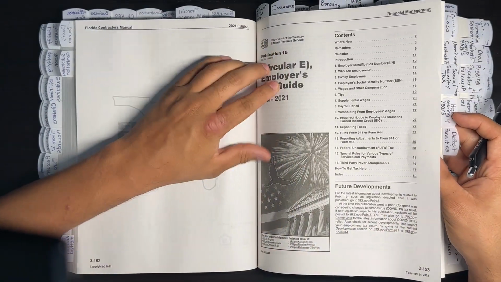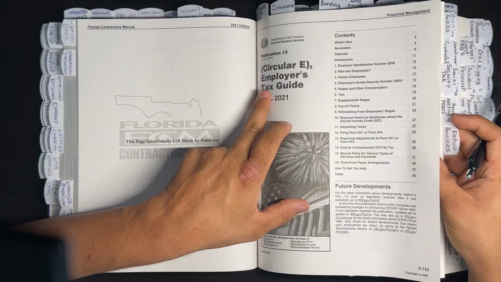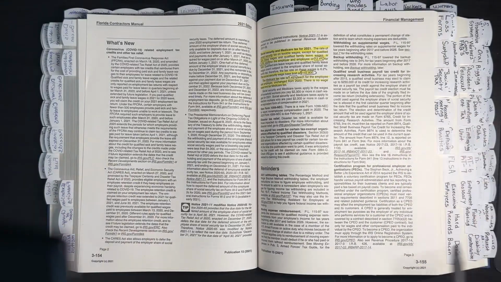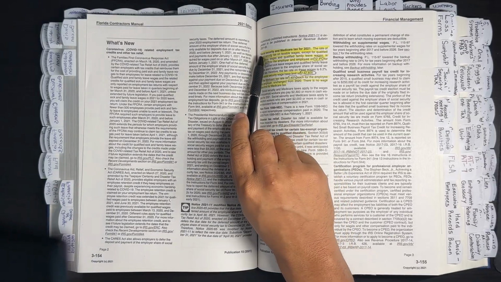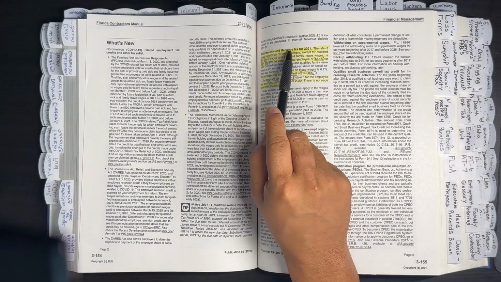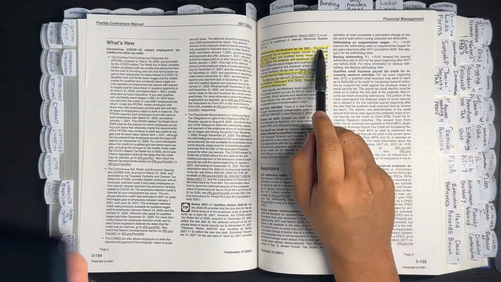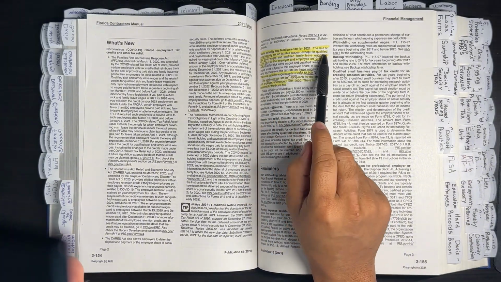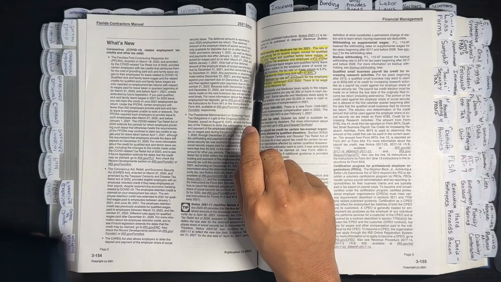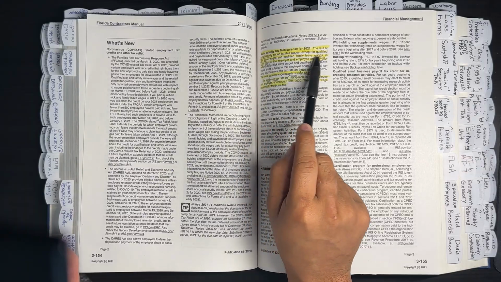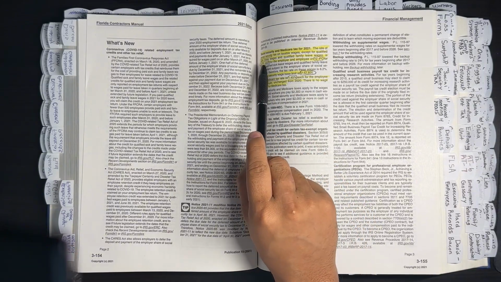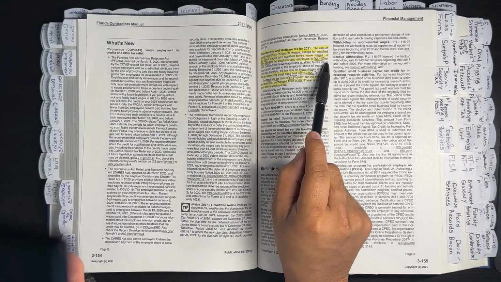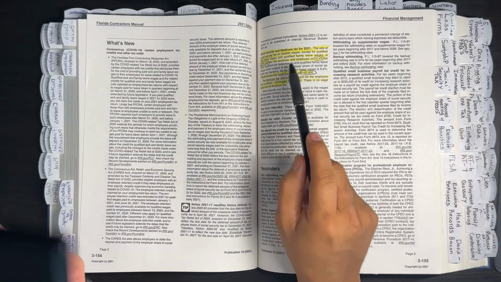Next one, guys, is Circular E, Employer's Tax Guide. Very important. On page 155, you want to highlight Social Security and Medicare tax for 2021. The rate of Social Security tax on taxable wages, except for qualified sick leave wages and qualified family leave wages, is 6.2% for the employer and employee, 12.4% for both.